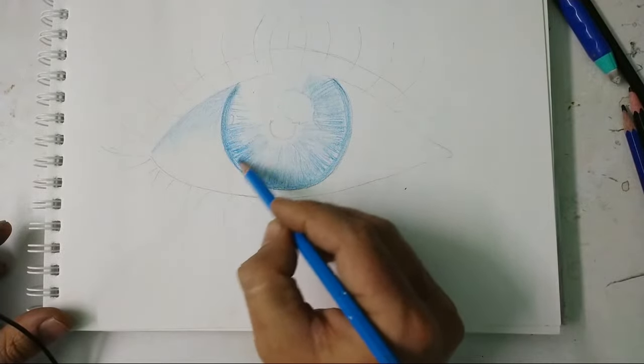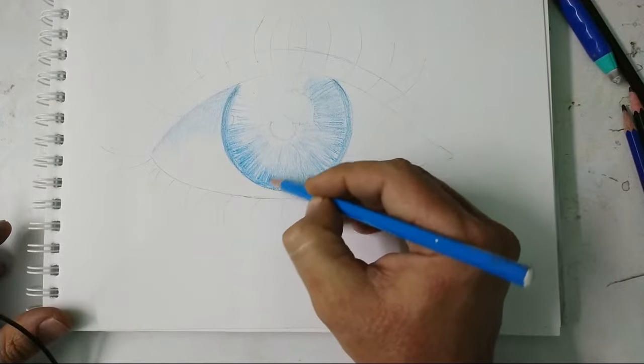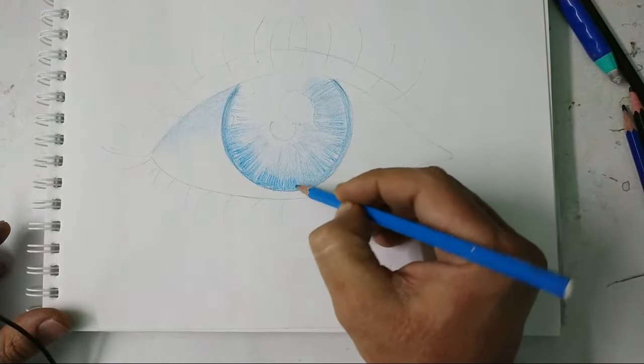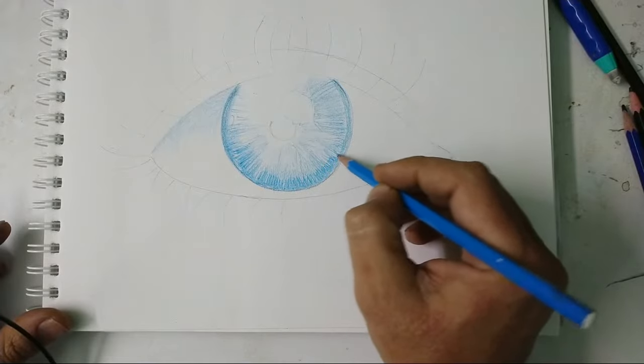Now you will see that I am using a dark blue now. Towards the outer side I am doing dark, and the inner side was already light.